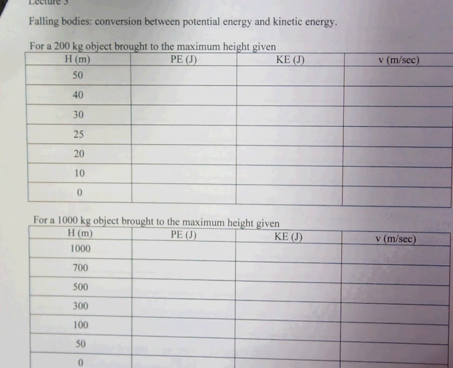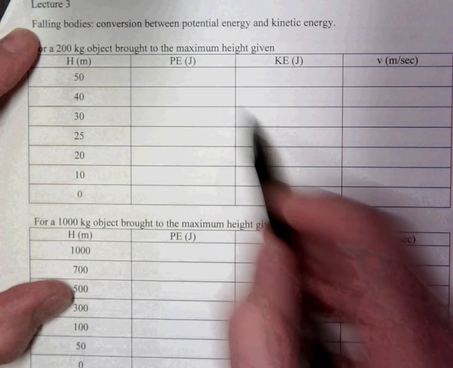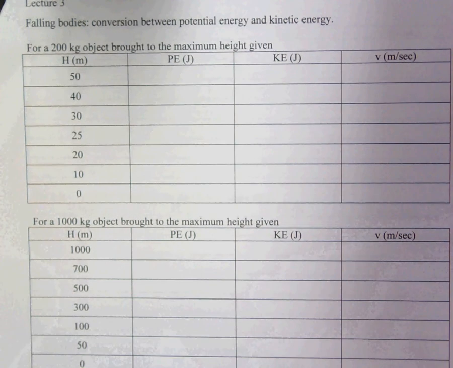Welcome to the third lecture on work, energy, and power. And you're probably thinking, oh, where are the equations for this one? Well, we've already had them. And this is a little grid. This is kind of something I've developed. And these are kind of fun to do.